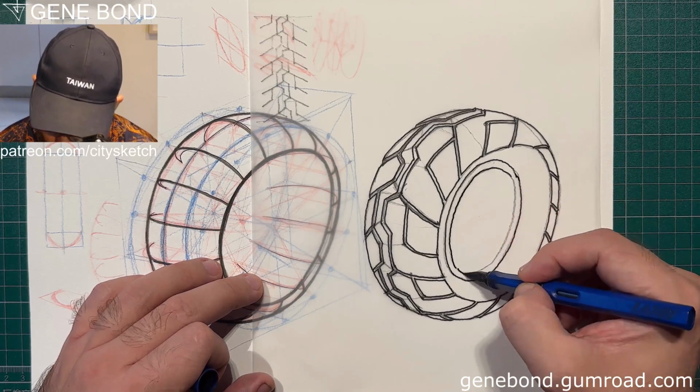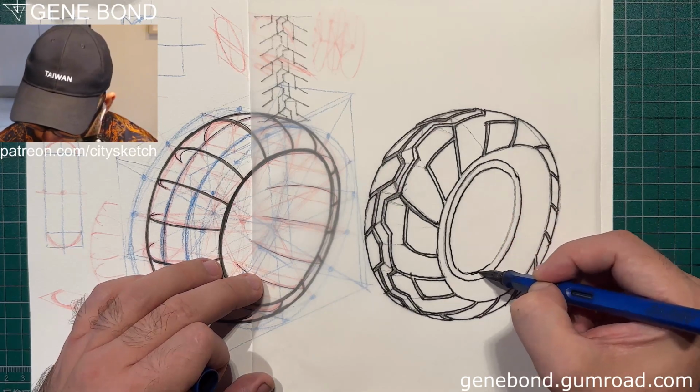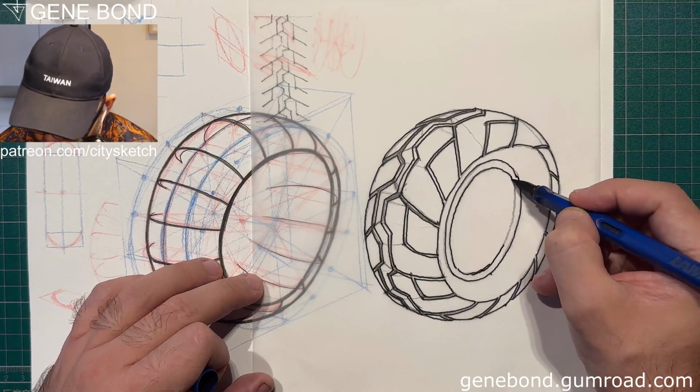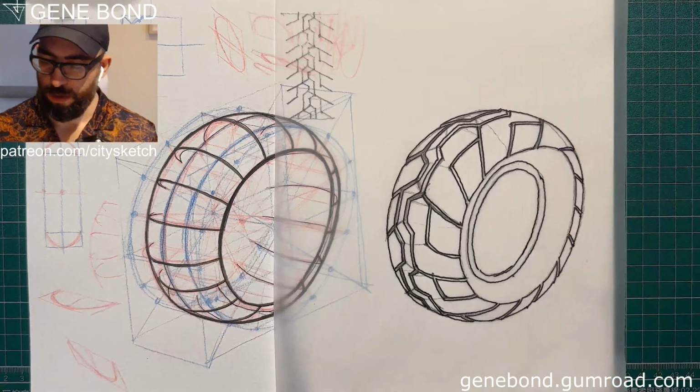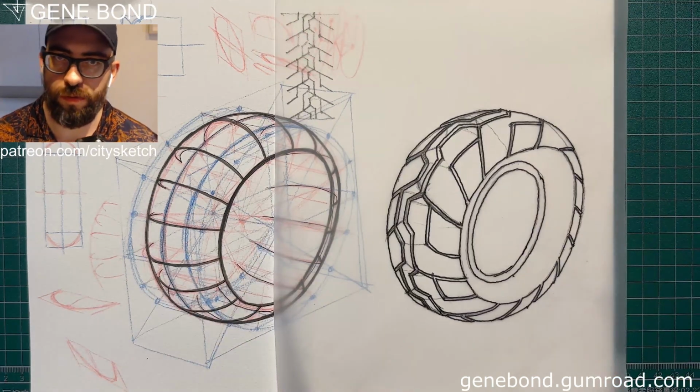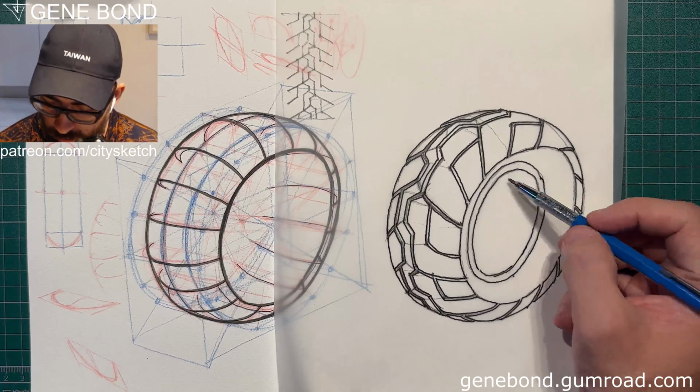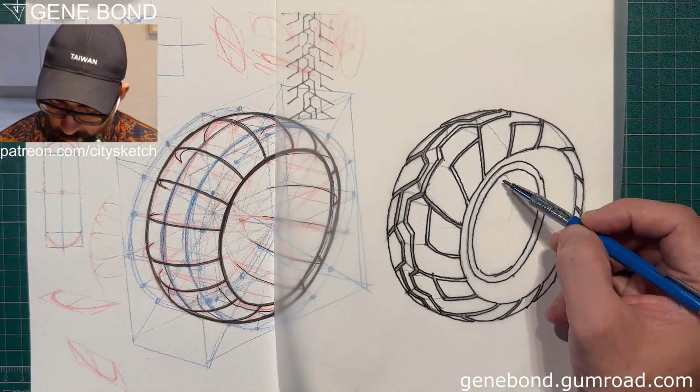So it's cruiser tire tread. You see the process is very meticulous, but it's also a slow process and is good for your improvement.